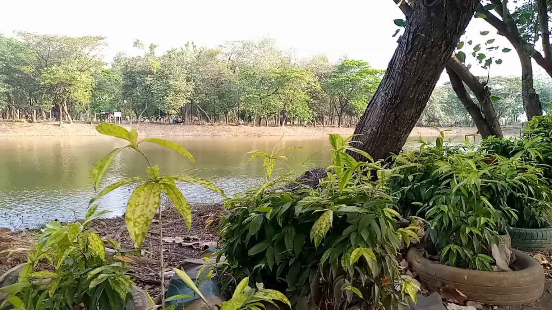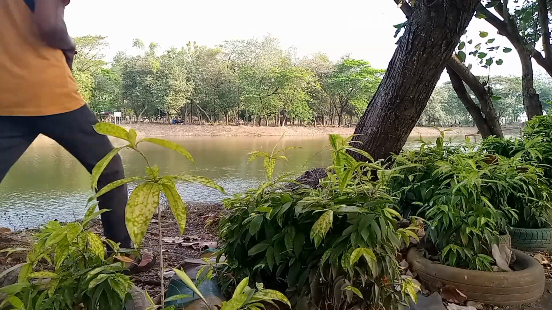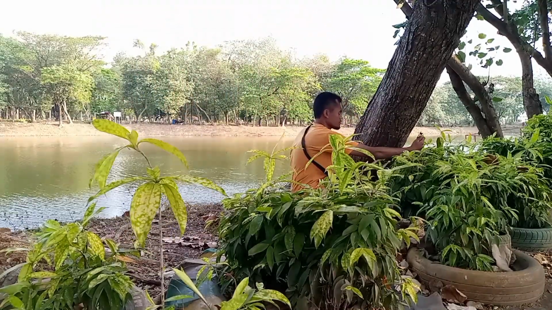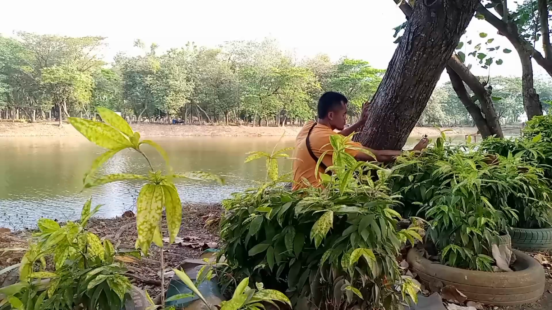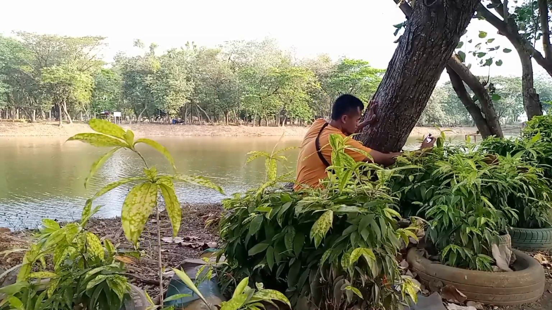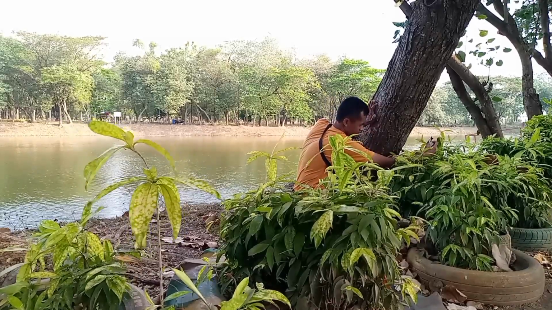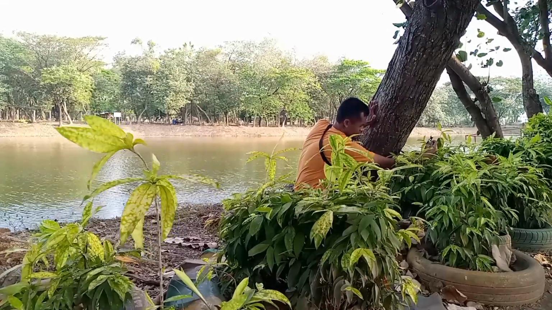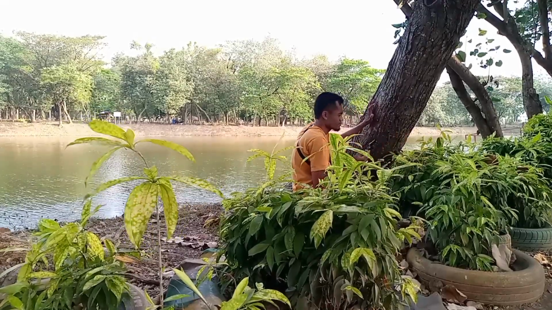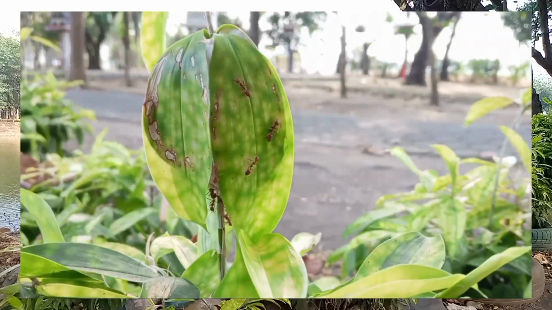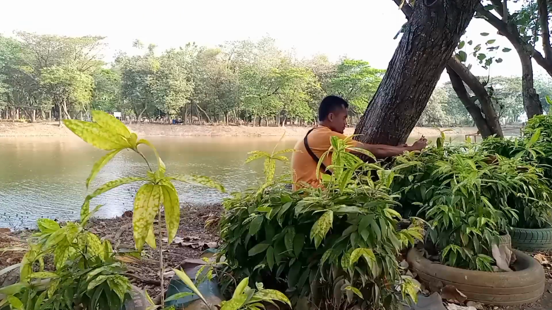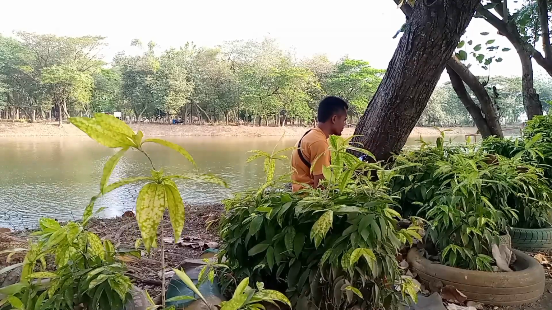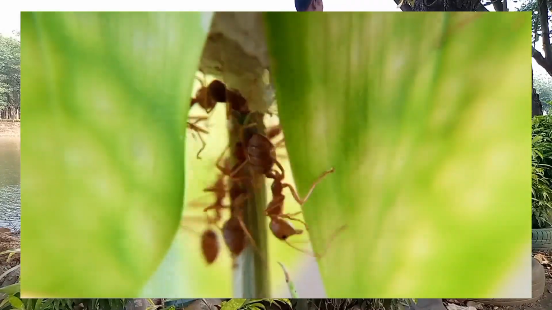It's another location. I try to find something else. And yeah, I see it's a house of ants. It's a red ant, not a small one, but quite big ants. This is the ants, so I don't only take photo of this. I take footage to sell on Shutterstock, Adobe, and also Phone5.